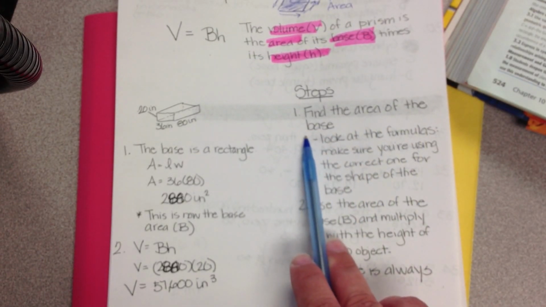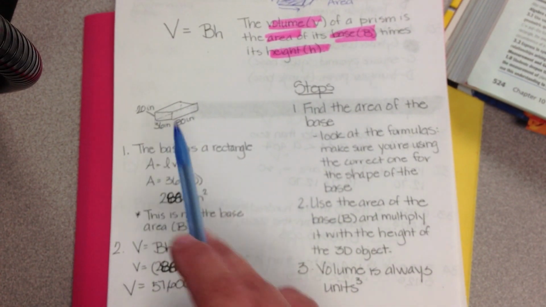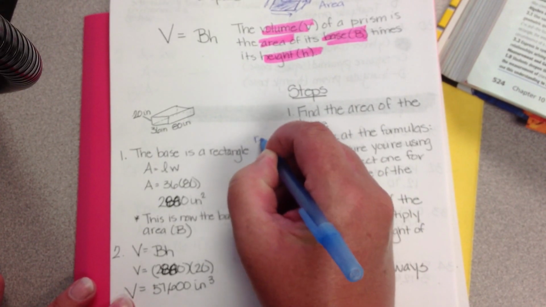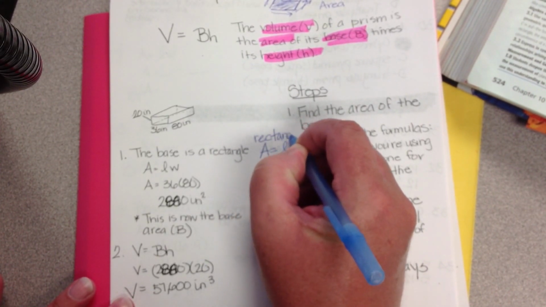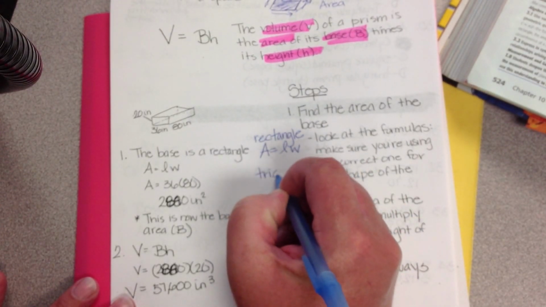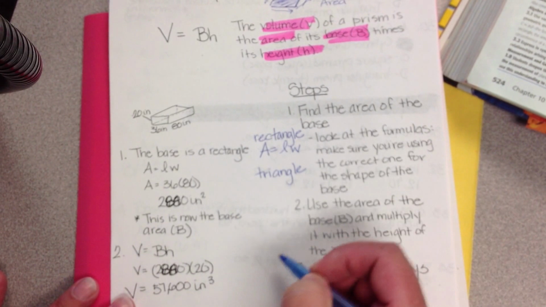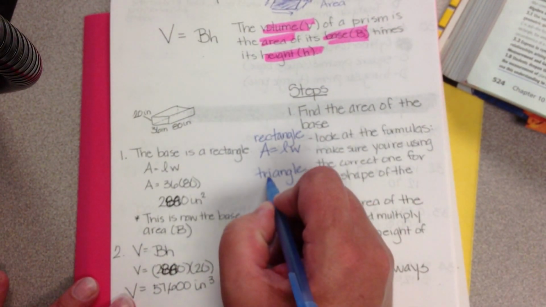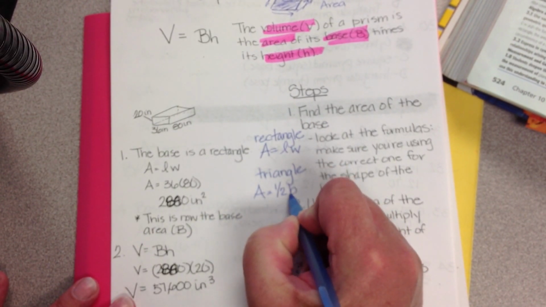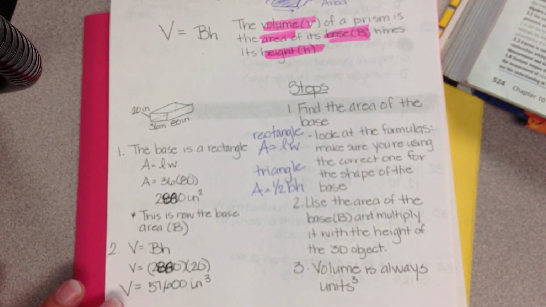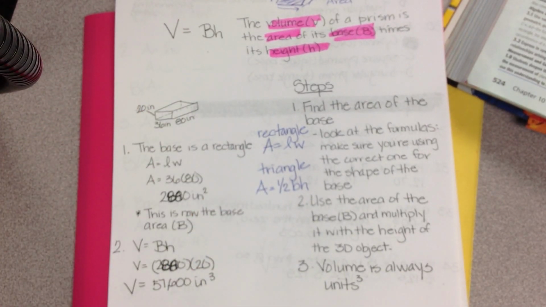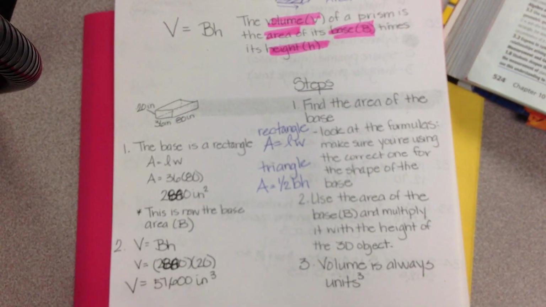Be really careful. Sometimes the base is a rectangle, which means that your area is going to be length times width. Sometimes it's going to be a triangle. It can be other shapes, but that's all we're going to work with. And for a triangle, the area is 1/2 little b times little h. Really important that you notice that today is a capital B. That is the base area, not just the base of the shape.